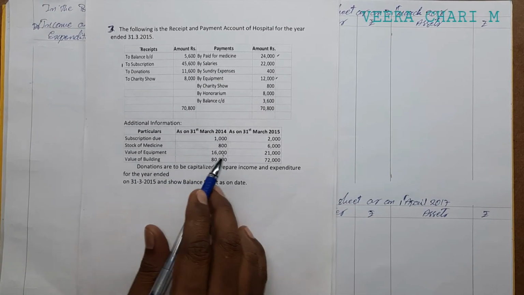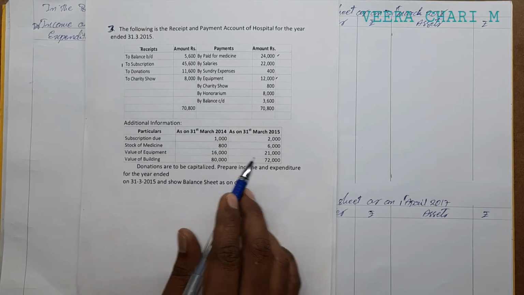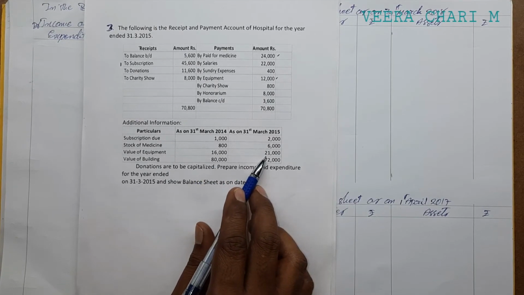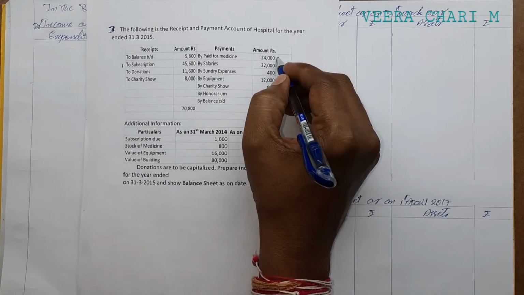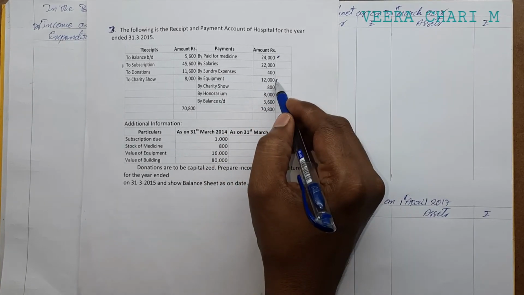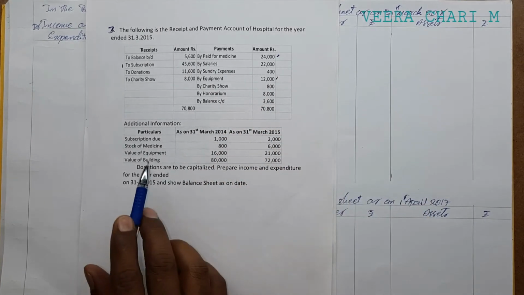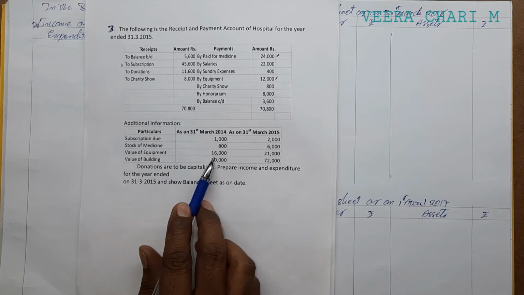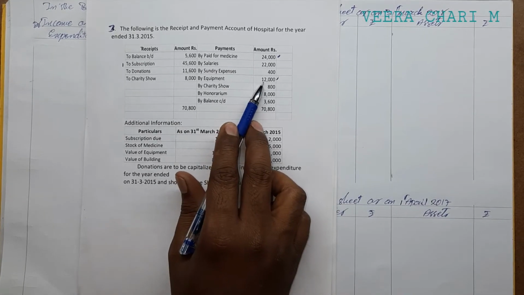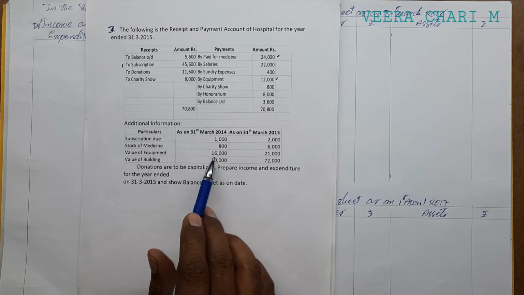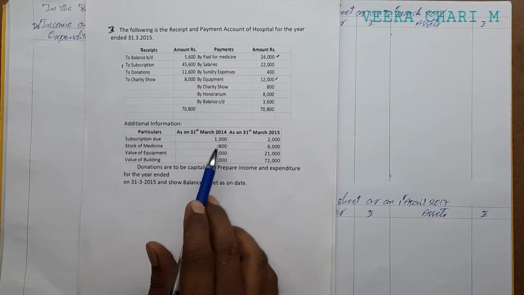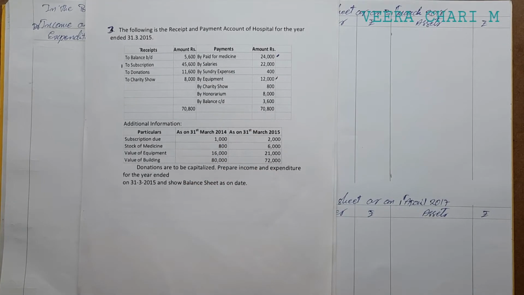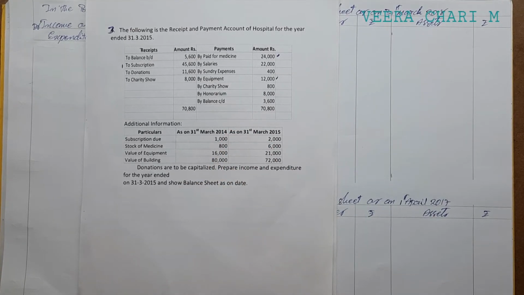Next, value of equipment. Opening value is 16,000 and closing value is 21,000. Equipment also has an adjustment. Purchase of equipment is 12,000 and opening value is 16,000, so the total value is 16,000 plus 12,000, which equals 28,000.